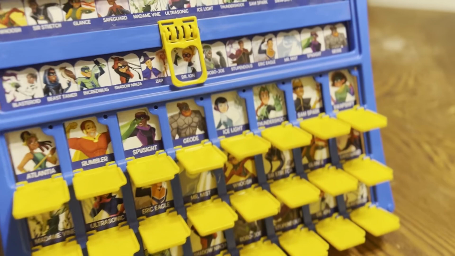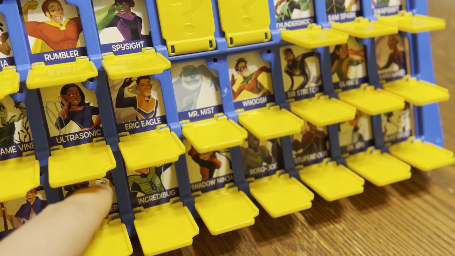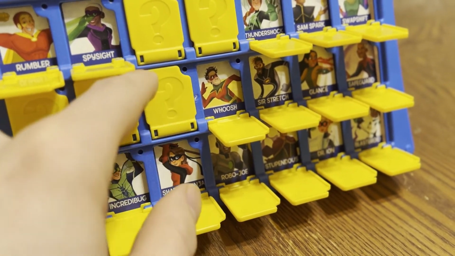You want to frame your questions around attributes about the character. Questions like, do they have facial hair? Is their hair color white? Do they have blue eyes? Help us to filter down on the number of characters that we're looking at.